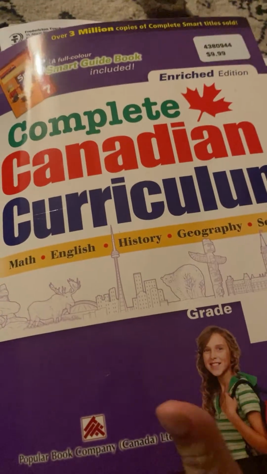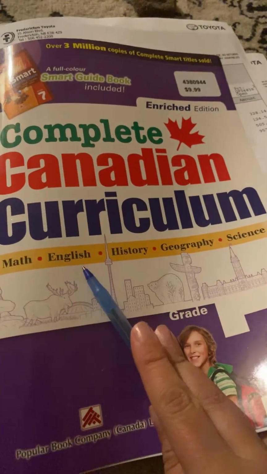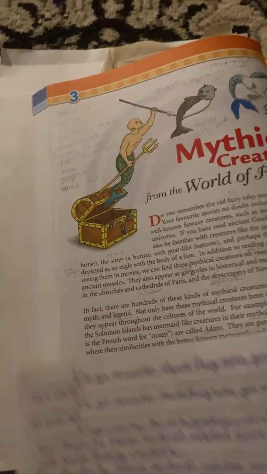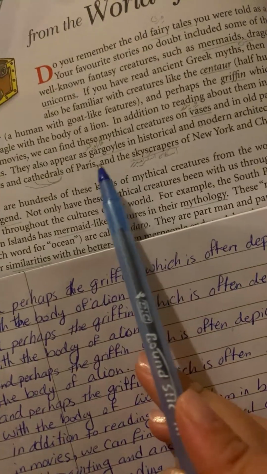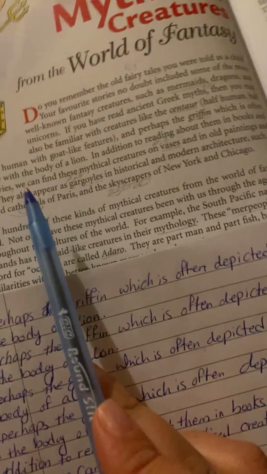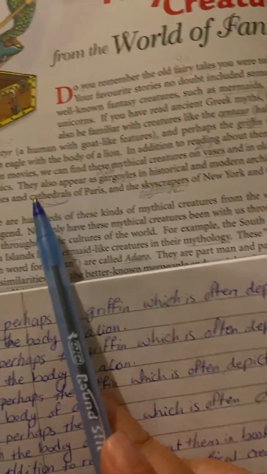I bought this book from Costco. So it has math, English, history, geography, and science. And I am in English right now. I'm in lesson 3 about the mythical creatures. So here. Awesome. Yes, I'm doing very great. Thank you. Yeah, I practice.